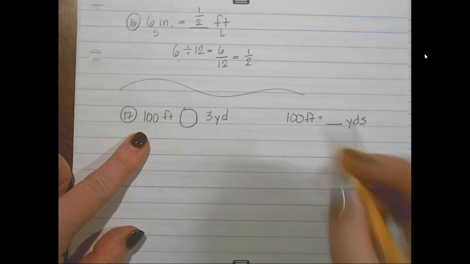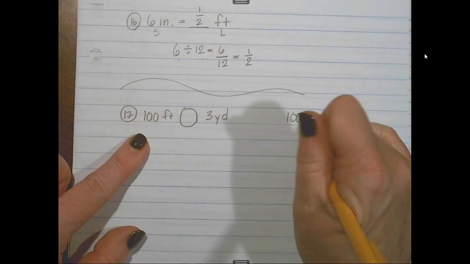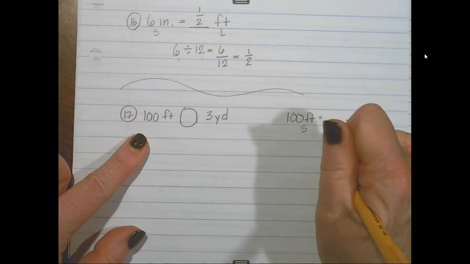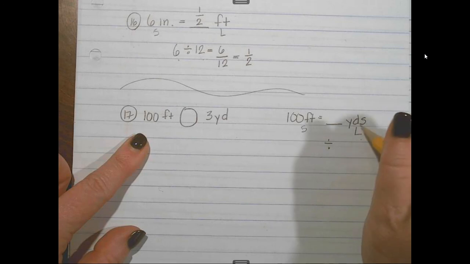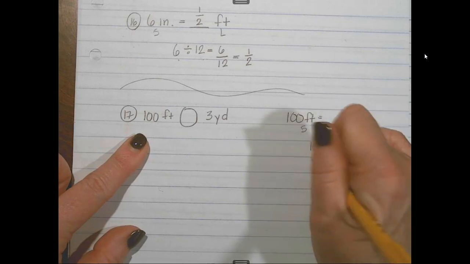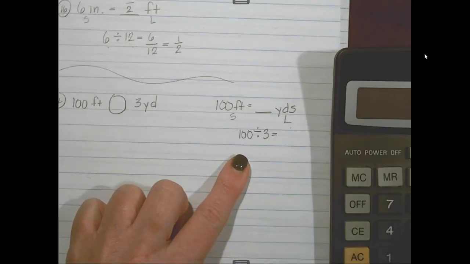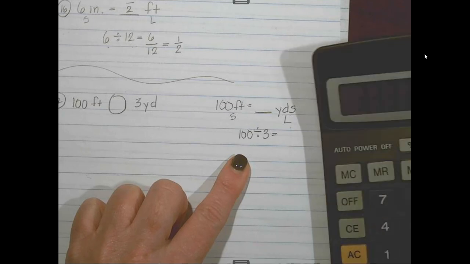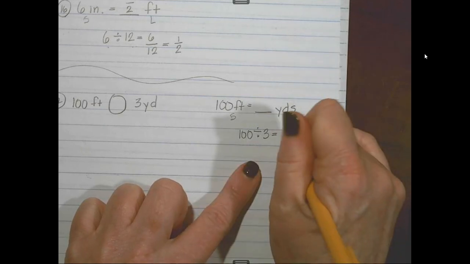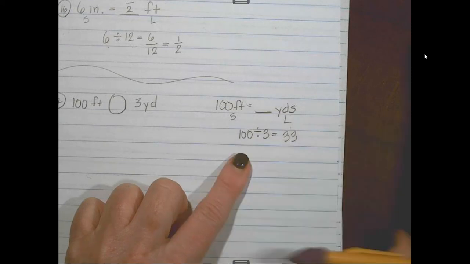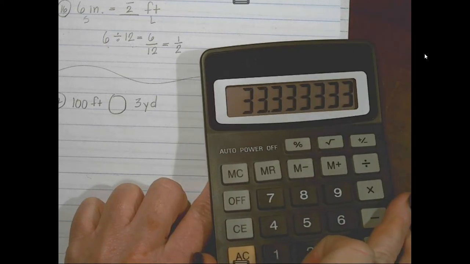All right, so foot to yards, going smaller unit to larger. So I'm going to be dividing. There are 3 feet in a yard. So 100 divided by 3. So I can use my calculator. 100 divided by 3 equals 33. And then notice I've got some remainder left over.